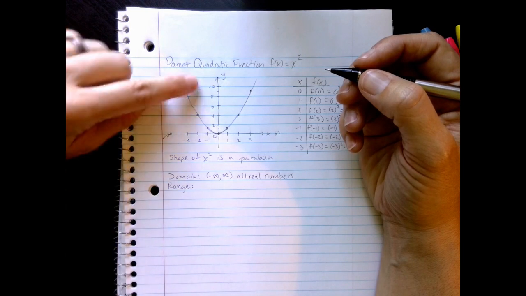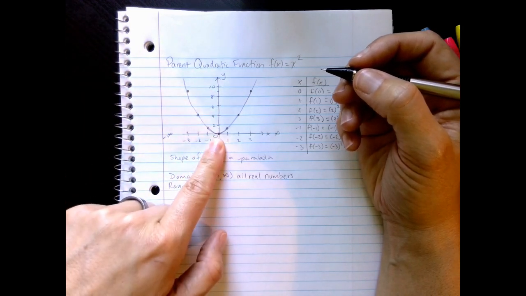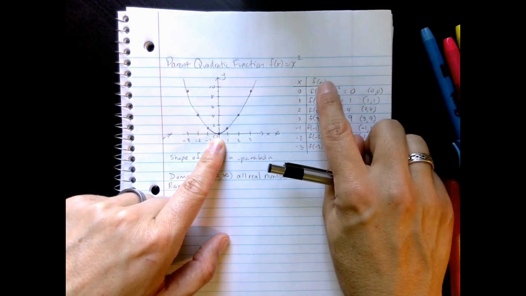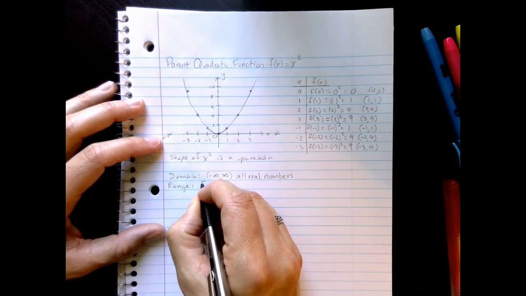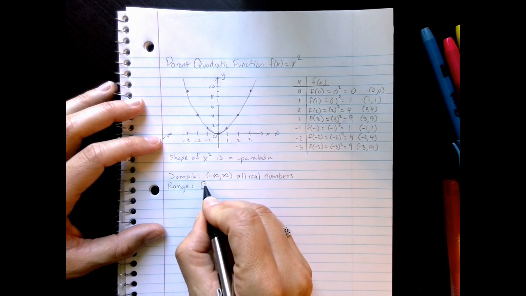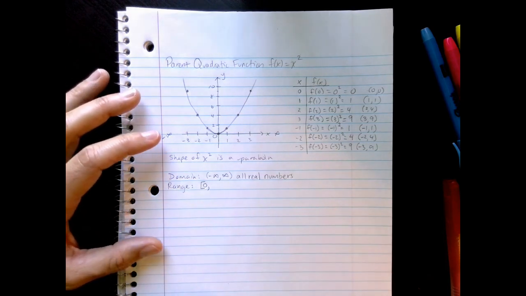So where's the lowest it's going to go to? It's going to go to 0. Okay? And we can see that right here. The lowest output, f of x, is 0. Now, it actually is at 0. It goes through the origin, so we're going to put a bracket through it, because that means we can actually include that value in our range.